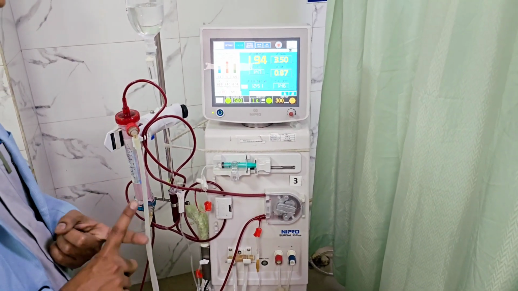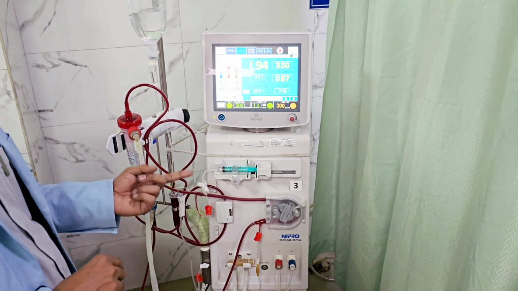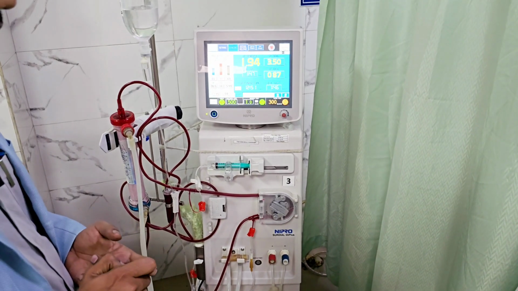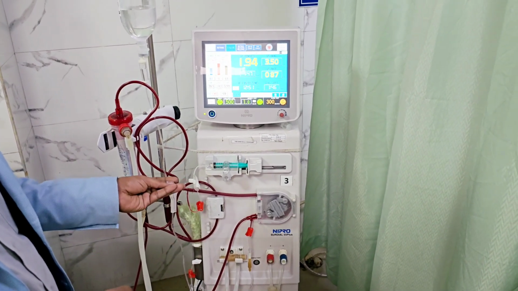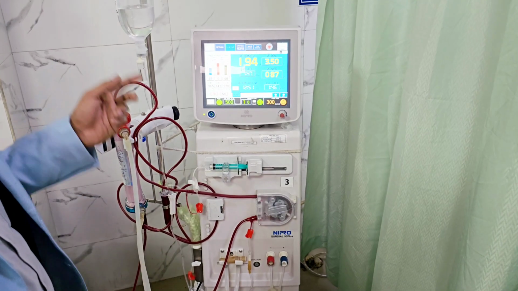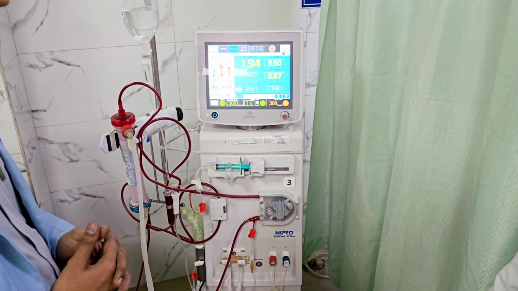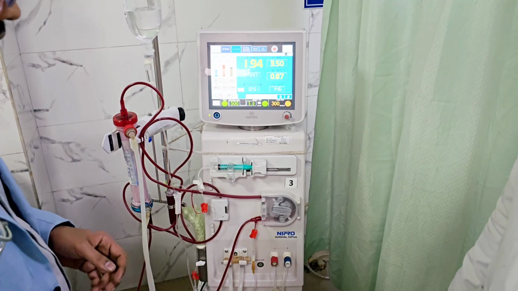The first thing that we do is flush the circuit every 30 minutes with normal saline. So now you can see how the blood is going to get diluted as we flush it. How much amount do we use? Ideally 100 to 200 ml.